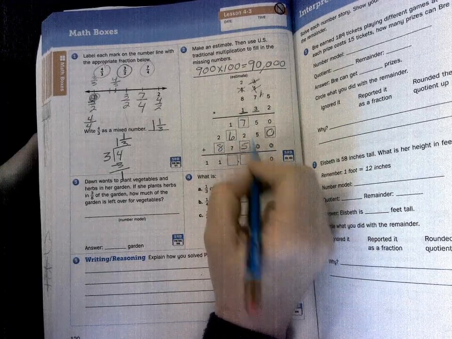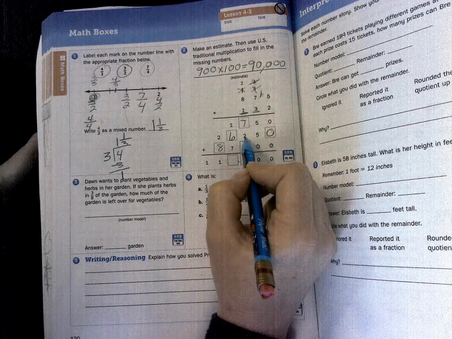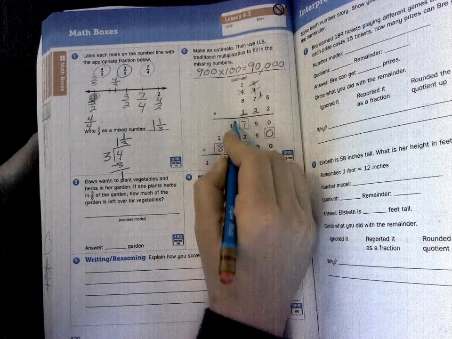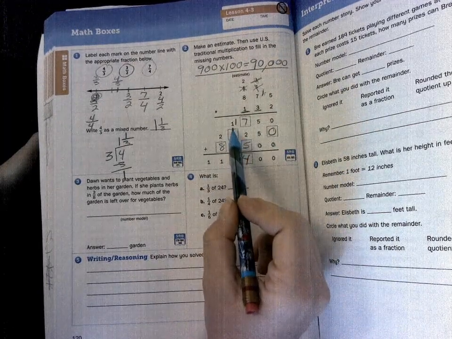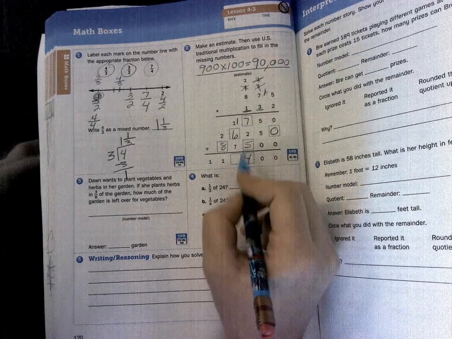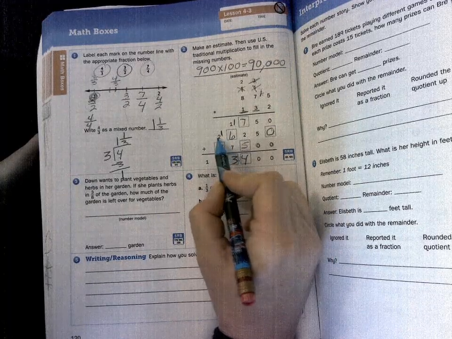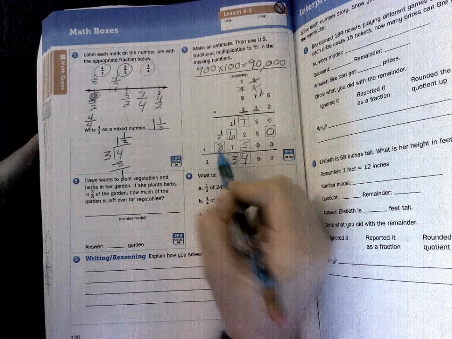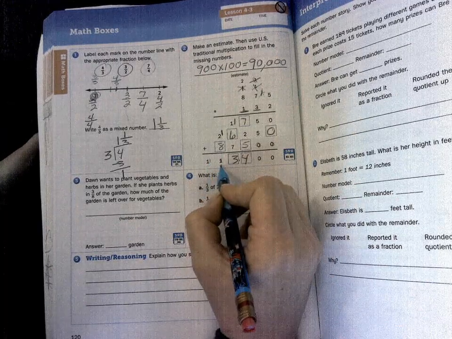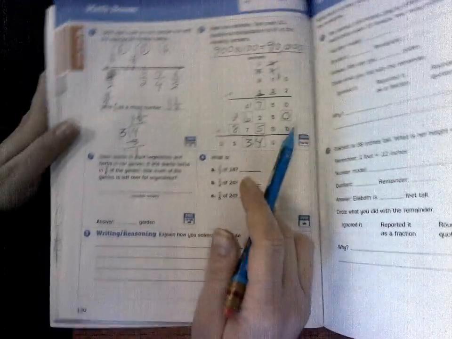Now I'll add up, and I need to remember to regroup. 7 plus 2 is 9. 9 plus 5 is 14. 4 here, 1 here. 1 plus 1 is 2, plus 6 is 8, plus 7 is 13. Regroup that 1. 1 plus 2 is 3, plus 8 is 11. So my answer is 113,400. That's kind of close to 90,000.